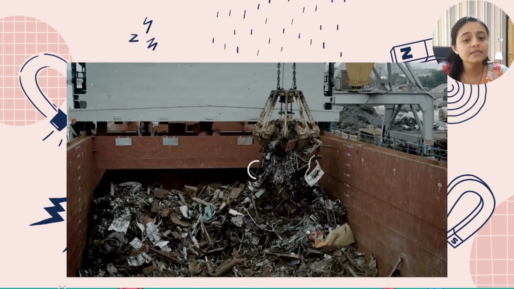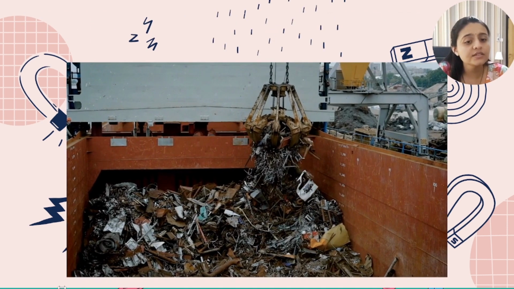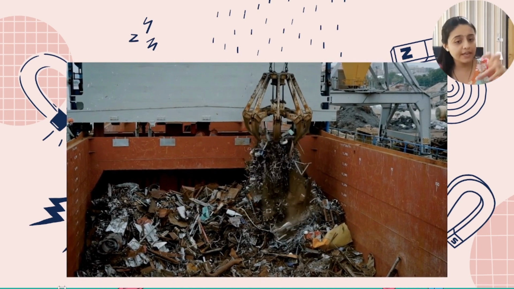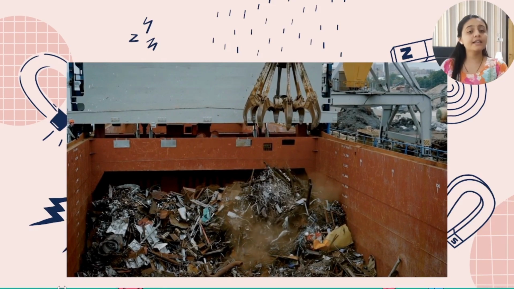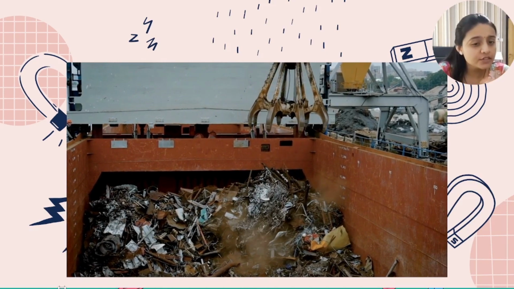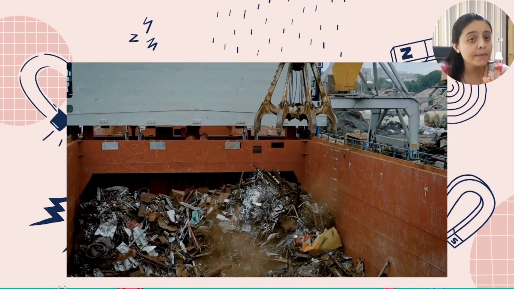Next is the garbage truck, which is keeping all the iron nails within itself. If we apply a magnet on the ends of the garbage truck, we can easily do separation, sorting out materials from the huge mass of garbage. We can separate out the iron materials with the help of the magnet.